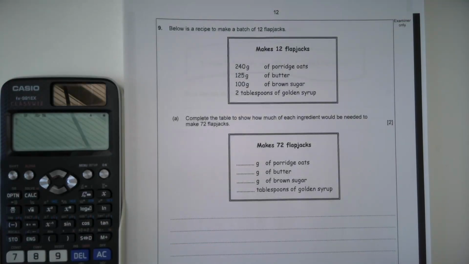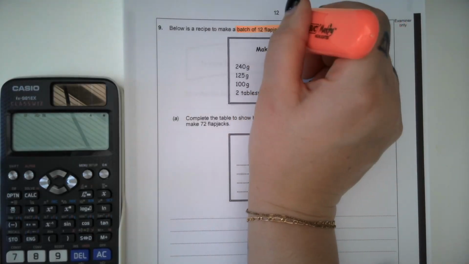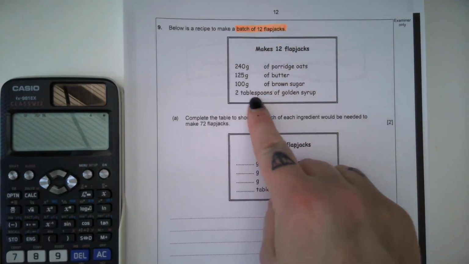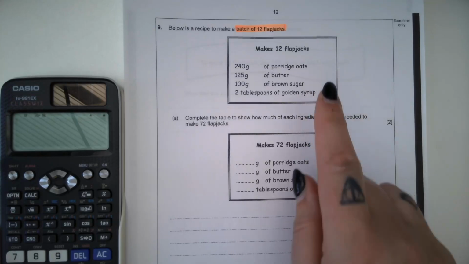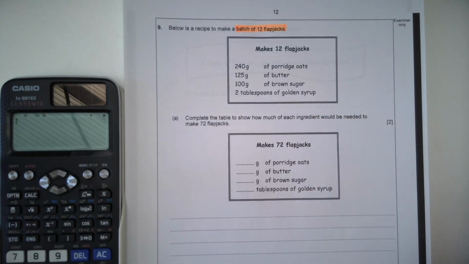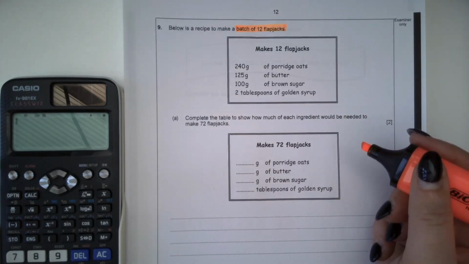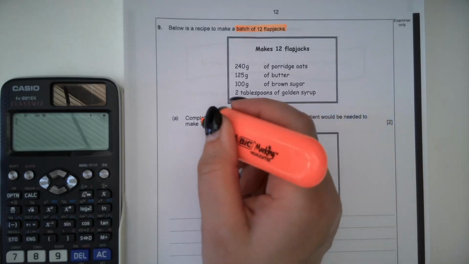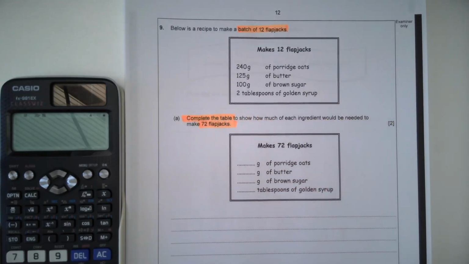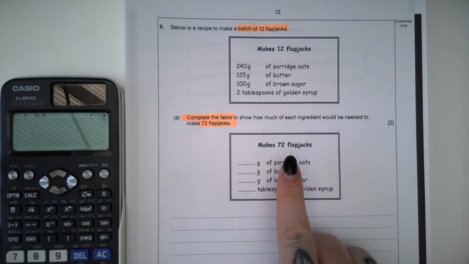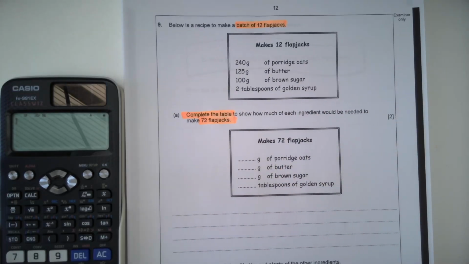Question 9. Below is a recipe to make a batch of 12 flapjacks. So this is the recipe and how much of each ingredient we need to make 12. Part A. Complete the table to show how much of each ingredient would be needed to make 72 flapjacks. Okay, so we've got a recipe for 12. We want to be able to make 72 flapjacks.